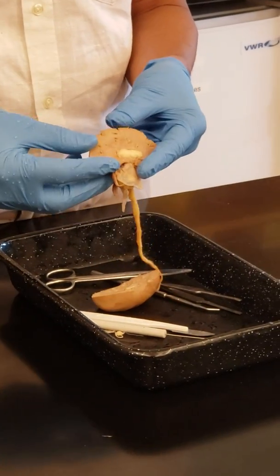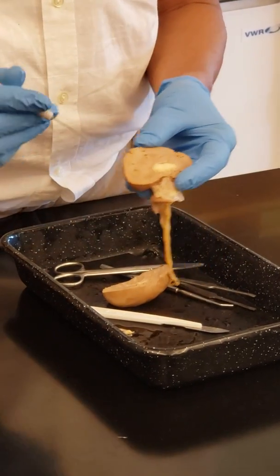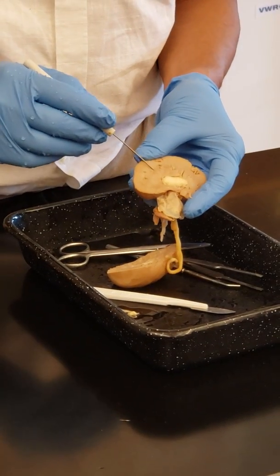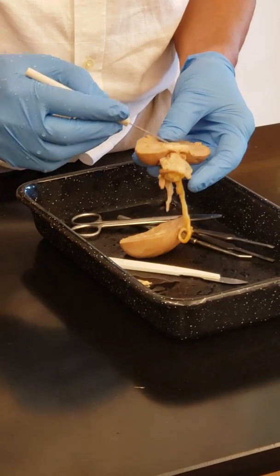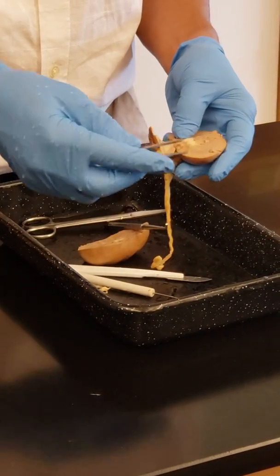See this inside here? You can tell that this is the cortex here, right? And this part here is the medulla. And this thing here does not show the minor and major calyx because it is actually inside like this.